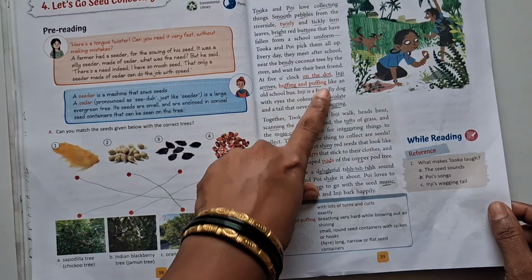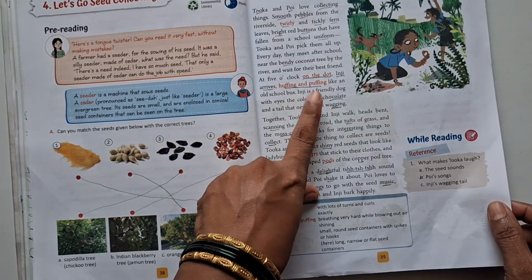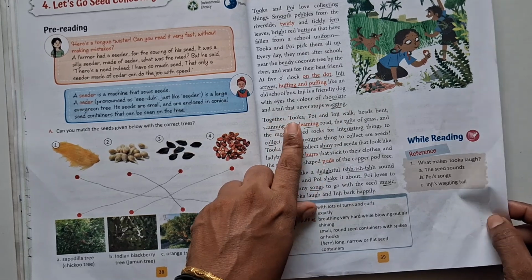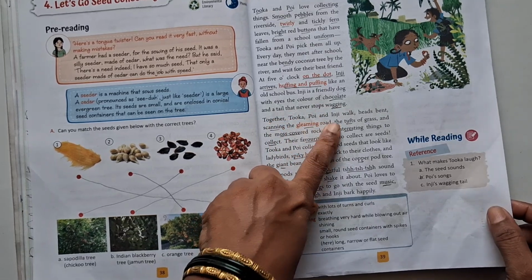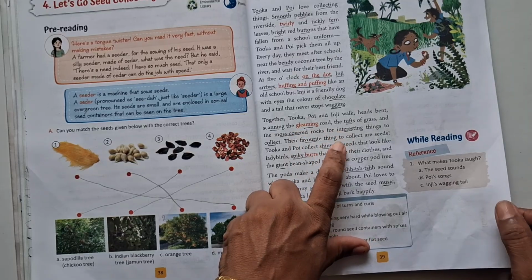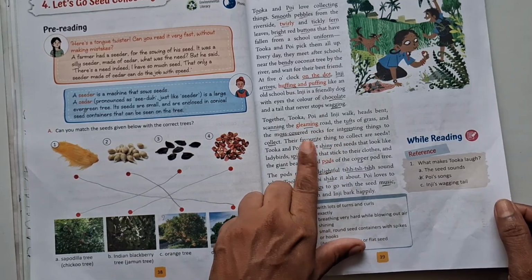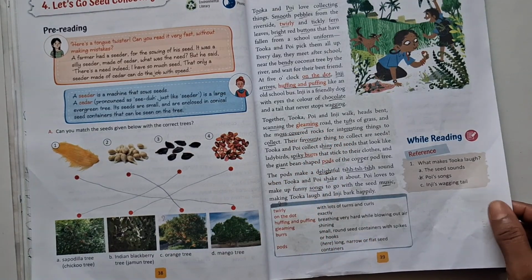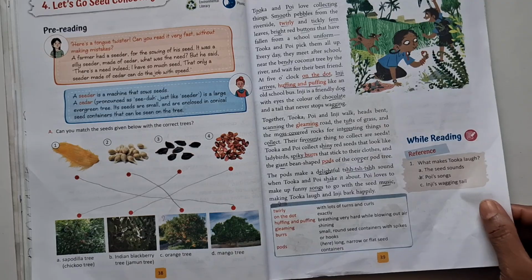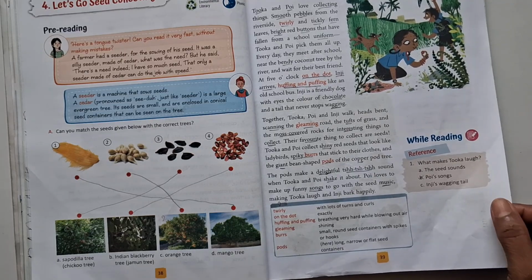Inji arrives huffing and puffing like an old school bus. Inji is a friendly dog. Together Toka, Poi, and Inji walk, scanning and gleaming. It means it was not their first meeting, they already had meetings, and they regularly meet together and search for different types of seeds.